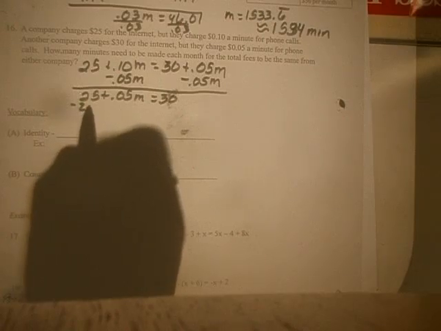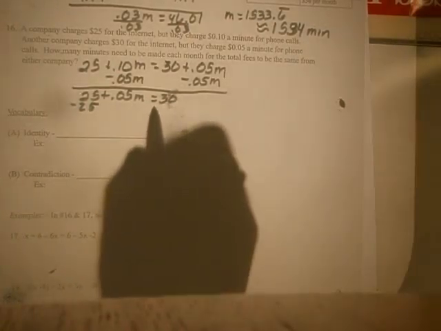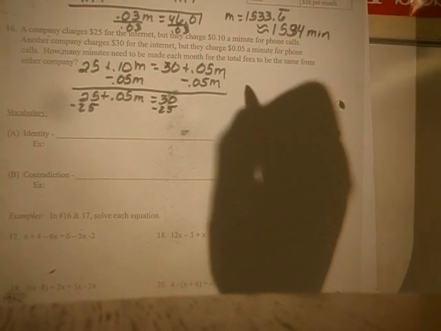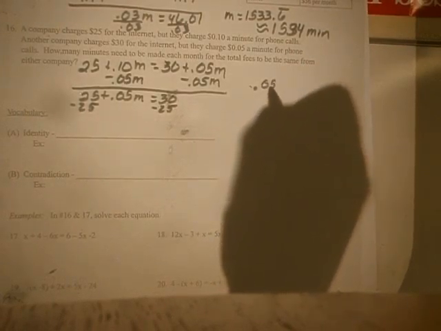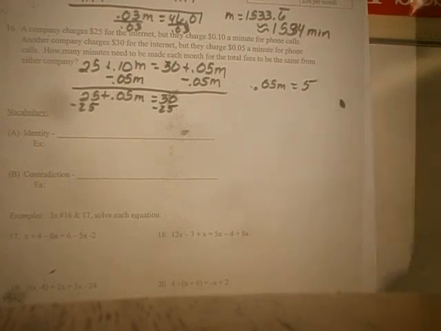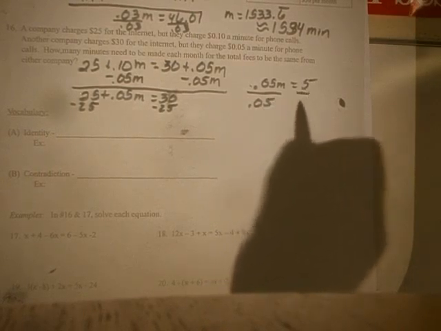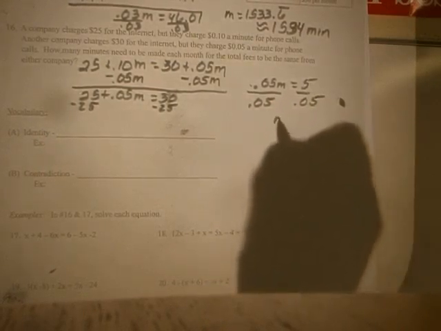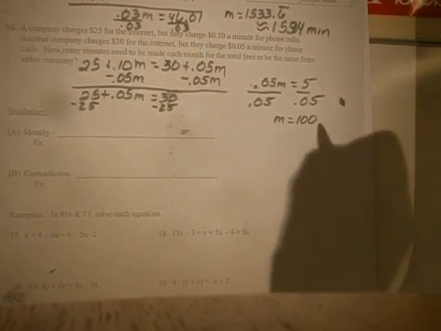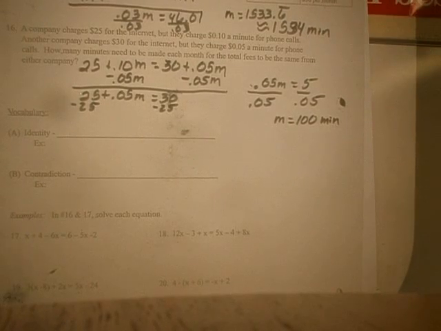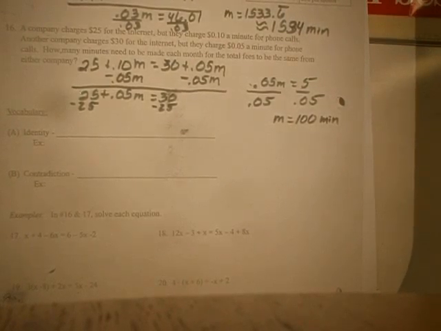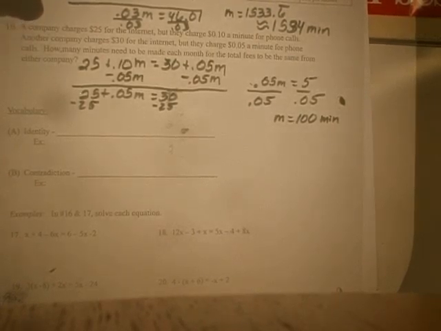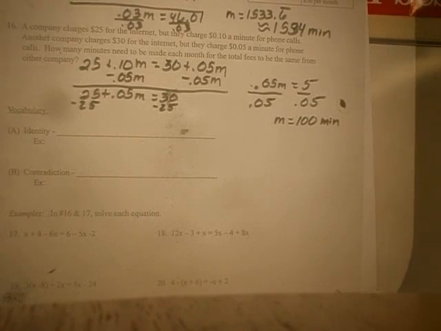And now we are going to subtract 25 from both sides. And we have 0.05 M equals 5. And when you divide that, you are left with M equals, I believe it's 100 minutes. So at 100 minutes, these 2 companies charge the same. For less than 100 minutes, you would go with the first company. For more than 100 minutes, you would go with the second company.